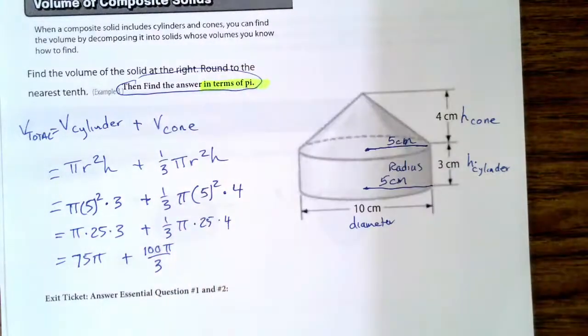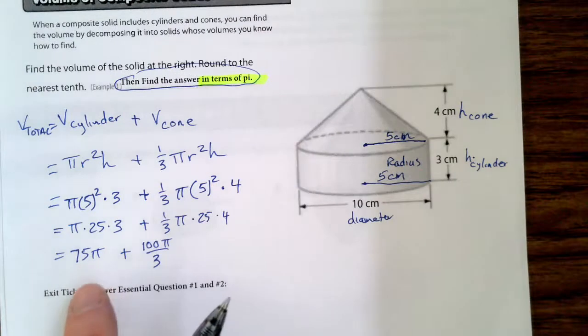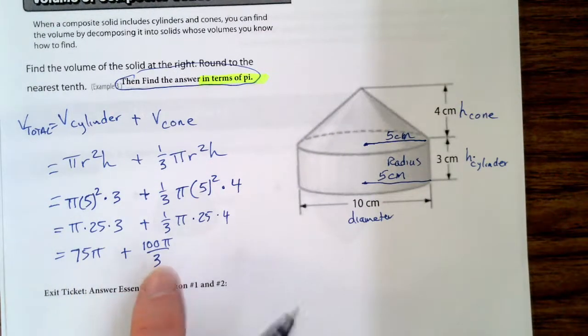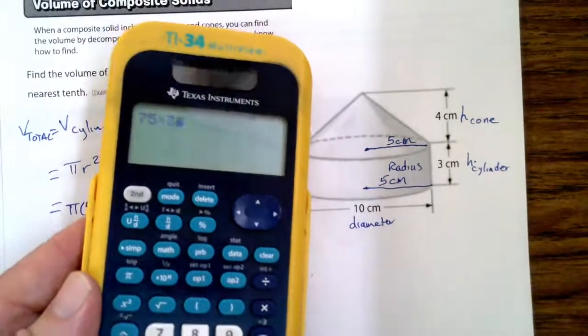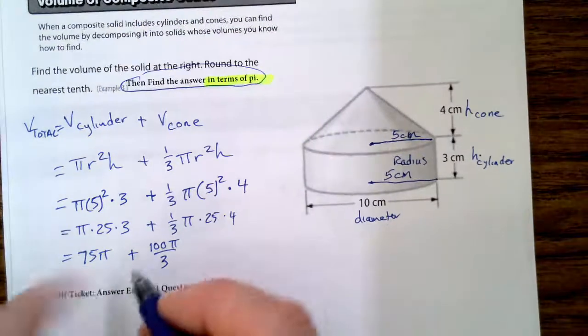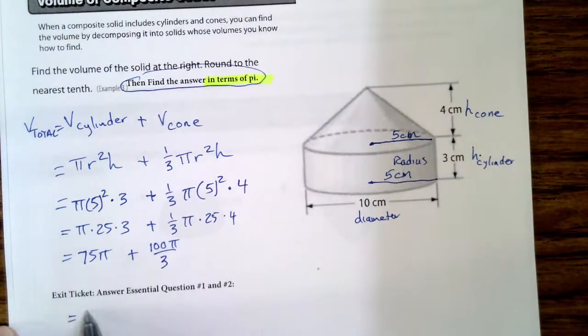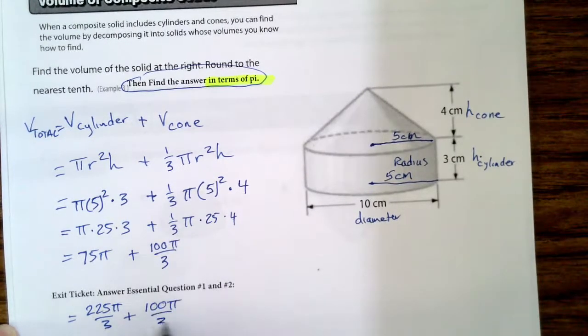So I'm going to get a common denominator here. I want to change 75 to something in thirds. So if I multiply 75 times 3, I get 225. So I could change this number to 225 pi over 3 plus 100 pi over 3.